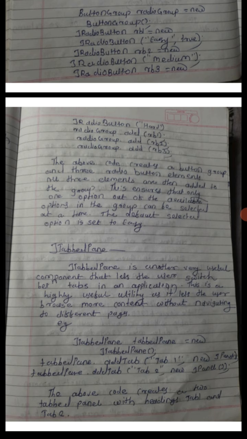Example: JTabbedPane tabbedPane = new JTabbedPane(); then tabbedPane.addTab("Tab 1", new JPanel()); then tabbedPane.addTab("Tab 2", new JPanel()); the above code creates a tabbed pane with headings Tab 1 and Tab 2.